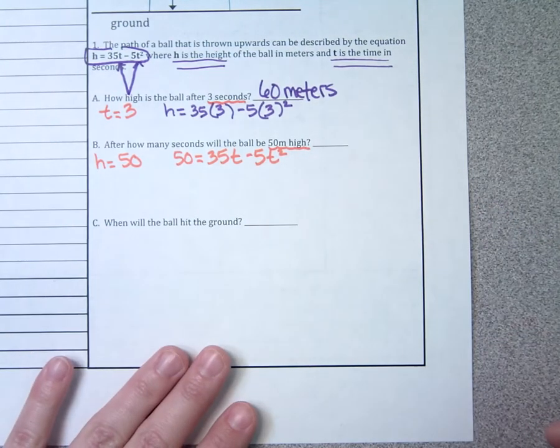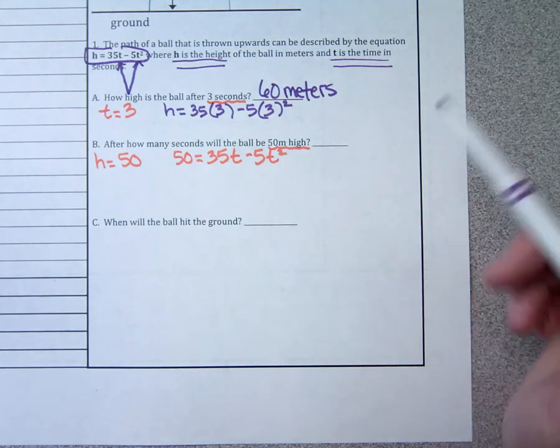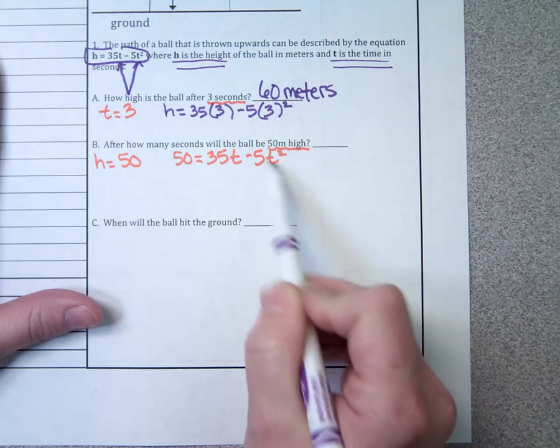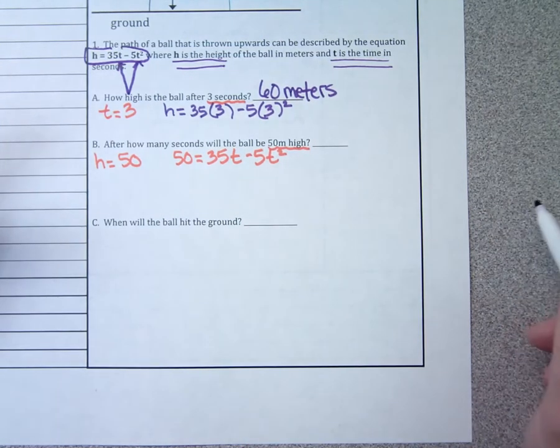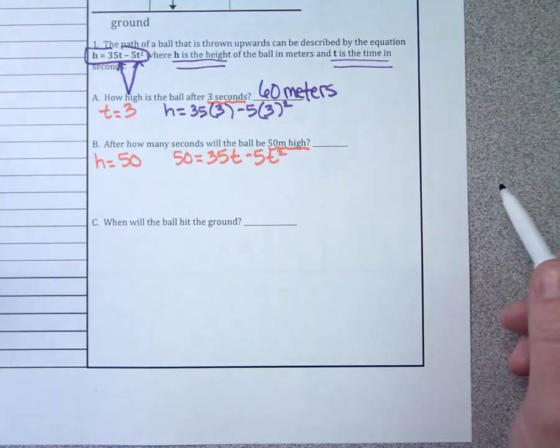Well, if the other one was 60 after 3 seconds, would you figure out how much it is after 50? Well, I could estimate, but I just want to know for certain. Plus, I want to practice what we've been working on. Okay, so do you agree that this is a quadratic? I need to make one side say equals 0. Gentlemen, I need to make one side say equals 0 no matter how I want to solve it.